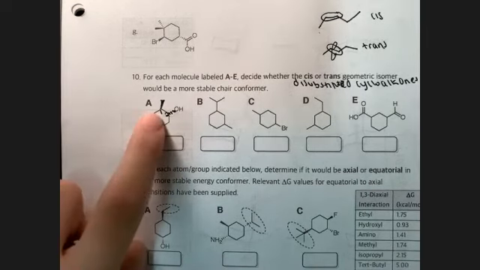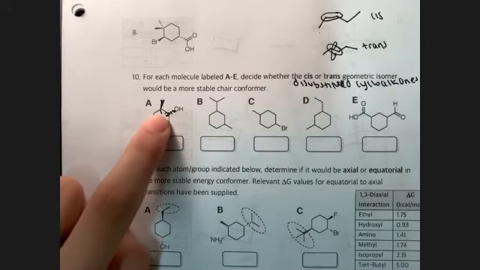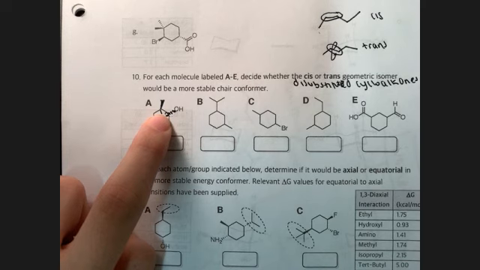So based on what I drew here, I'm thinking that methyl group is going to be up in the first chair conformer, and it's going to be down for this hydroxyl group on the second carbon. I'm thinking methyl is up and hydroxyl is down, just from that orientation.